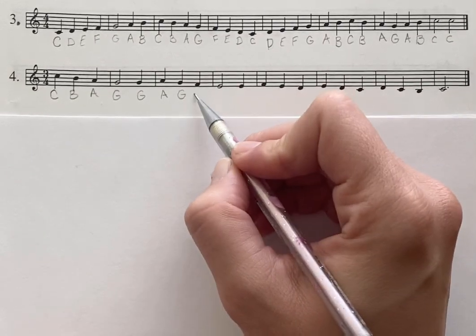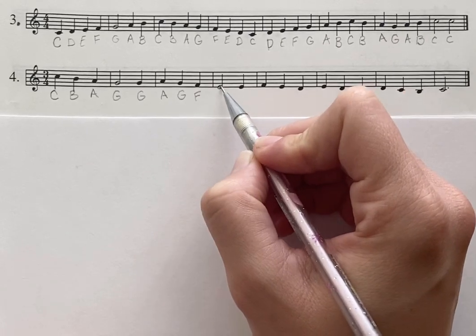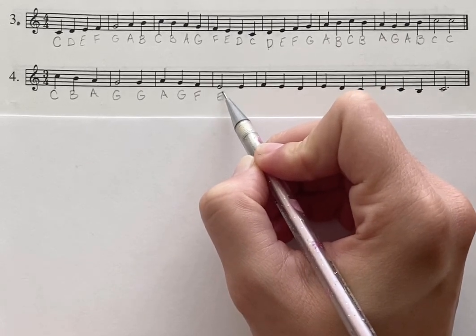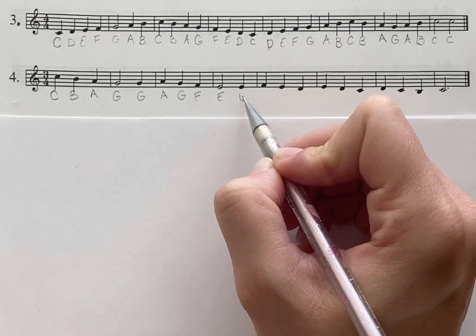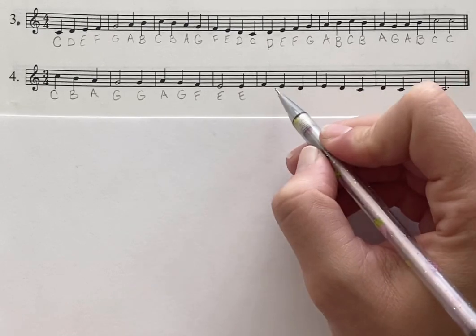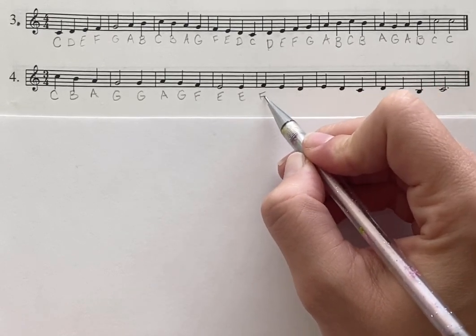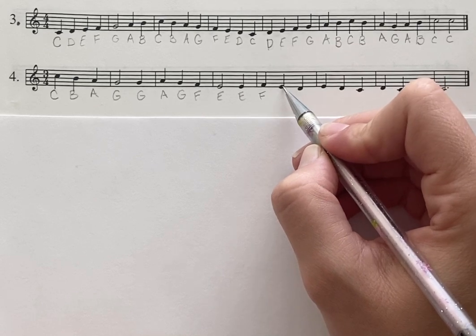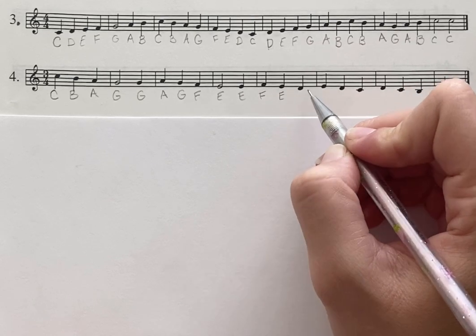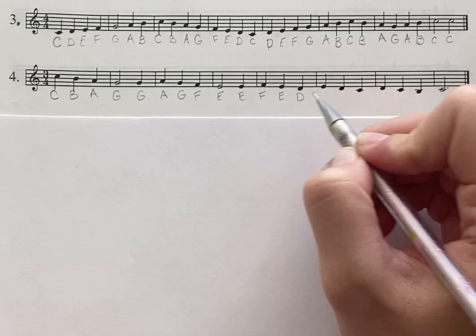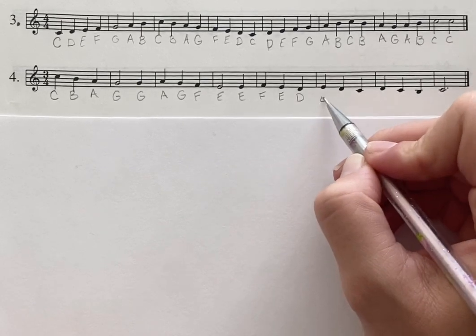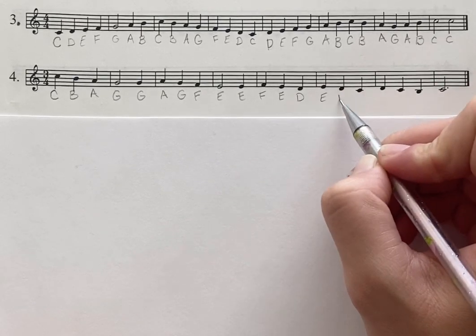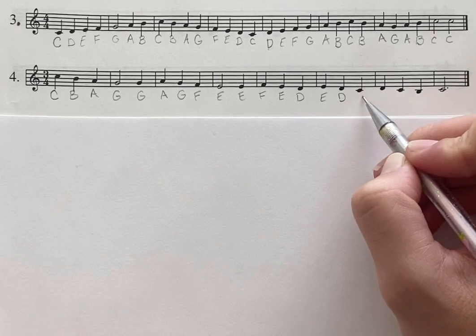So we have F, E, same note here, E, going up a step to F, down a step to E, drippy D, back up a step to E, drippy D again. Then we have middle C.